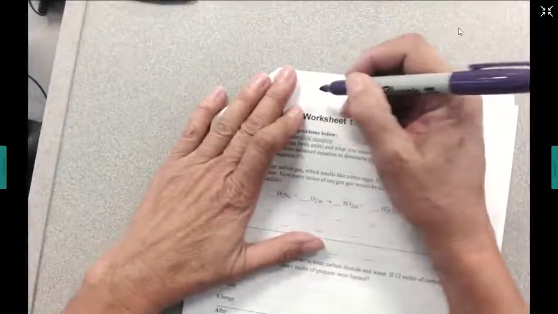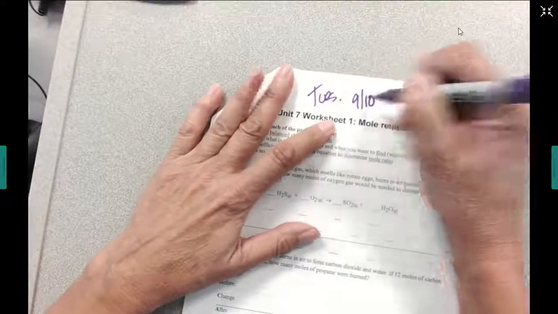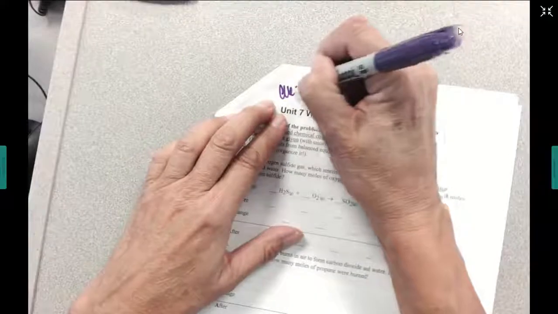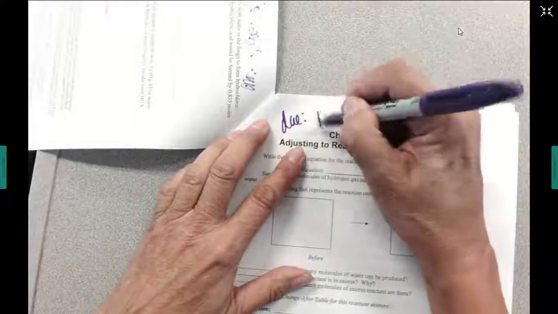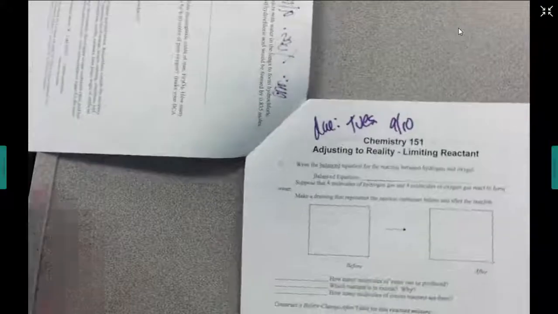Now, this is the first page. Let's see, this is mole relationships. So this one we're going to make due on Tuesday, 9/10. All right, so that's the first one. That's due Tuesday, 9/10. Front and back of that. This one is also due Tuesday, 9/10, front and back of this one.